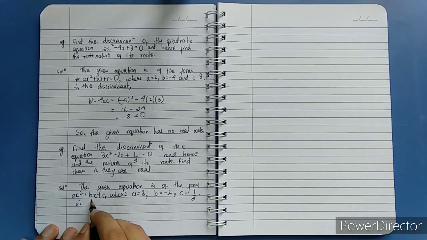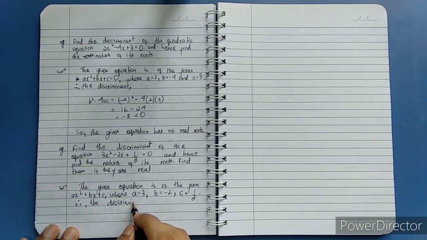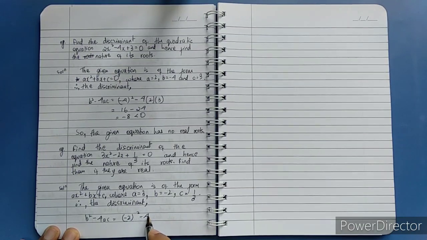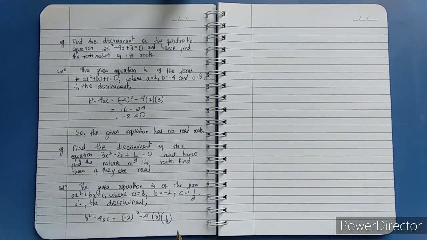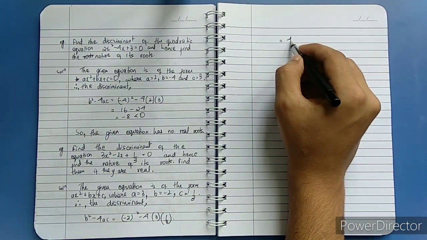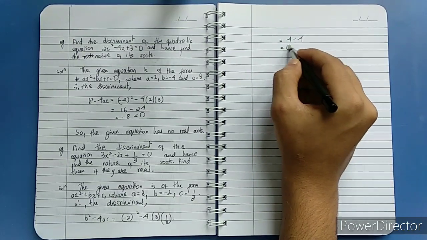And therefore, the discriminant b square minus 4ac equals -2 square minus 4 into 3 into 1 by 3. So this equals 4 minus 4, that is 0.